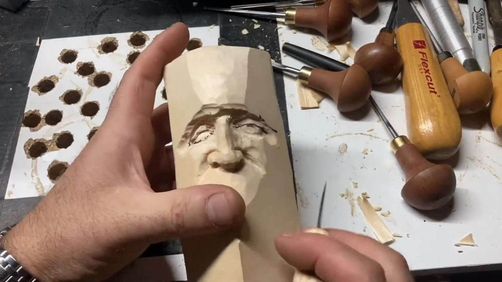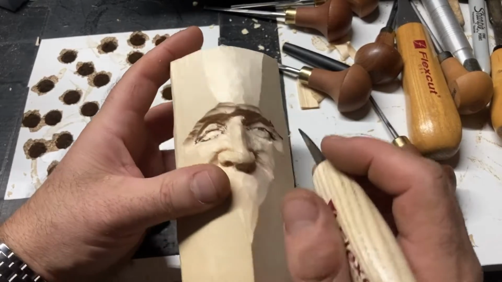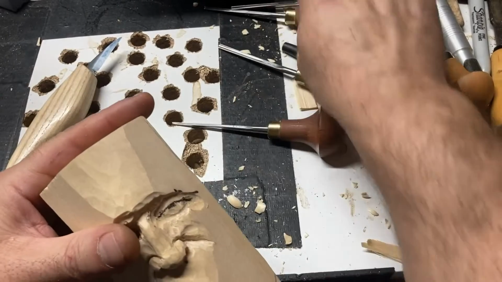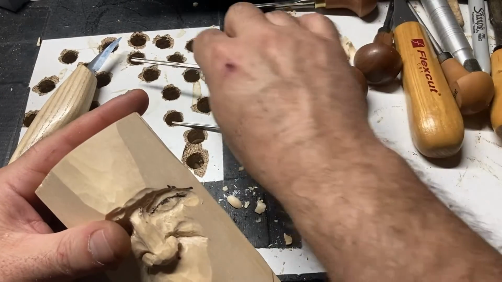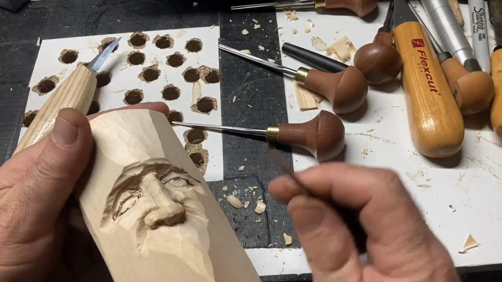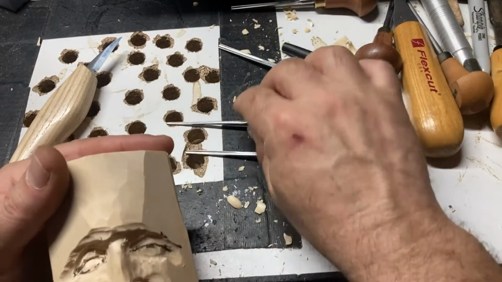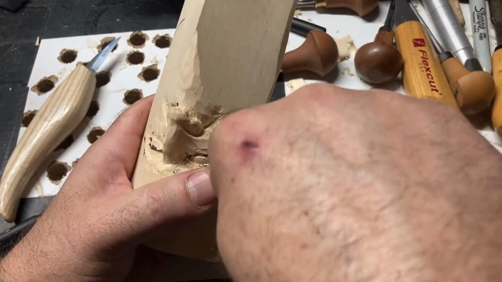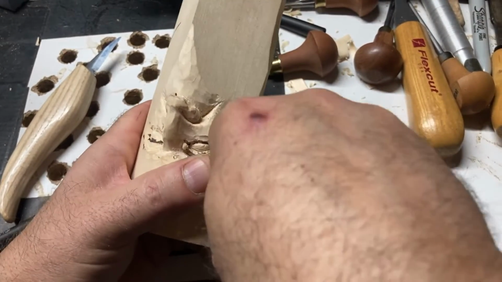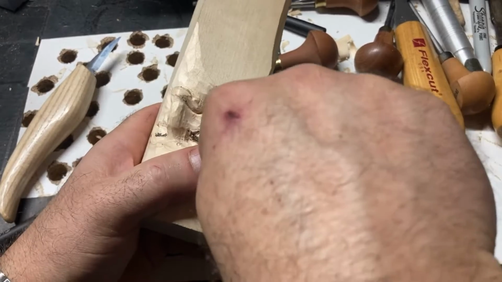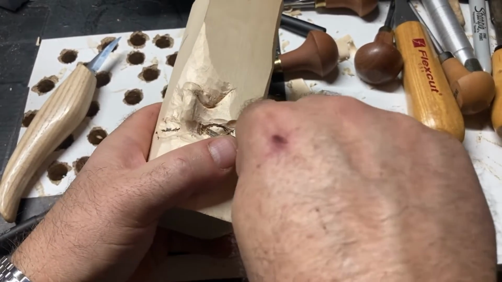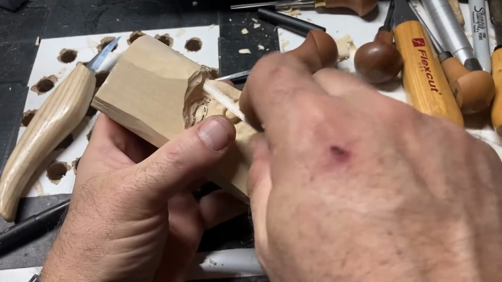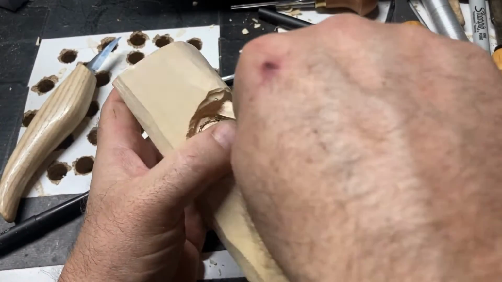Far enough down so that when we do create the lower lid, here's my veiner here. I think I'm going to have to use this little veiner to get this to clean up a little. Got some chips in there I want to get out. Cleaned it up just a little.